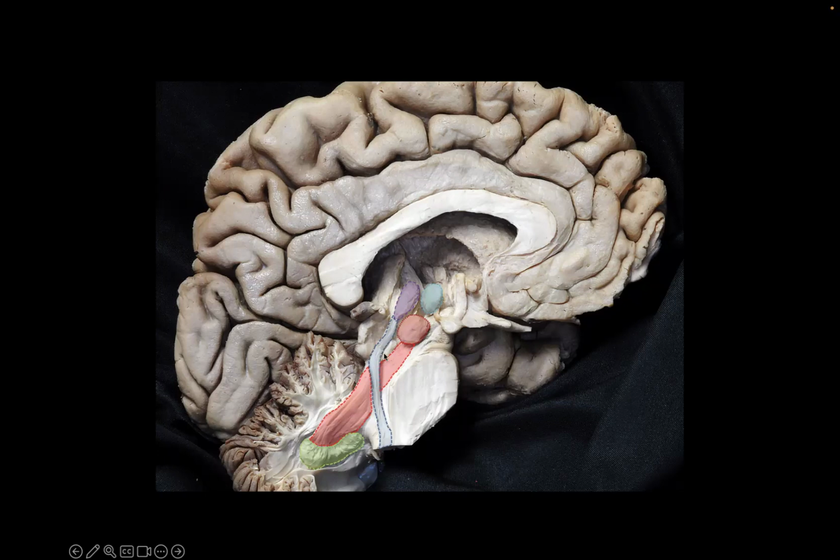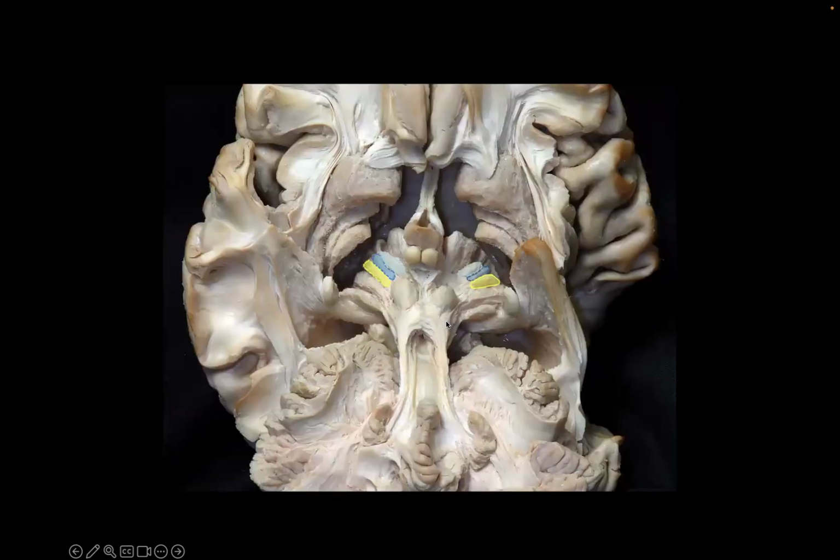And also here in this area, posterior, inferior, and lateral to the red nucleus, we have the PPN, the pedunculopontine nucleus. And here we have the anterior nucleus, that's connected to the mammillary body. It's connected by the mammillothalamic tract.